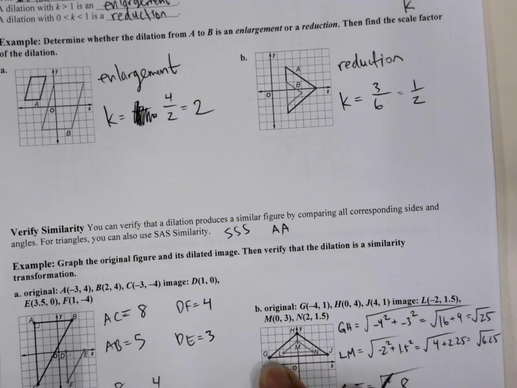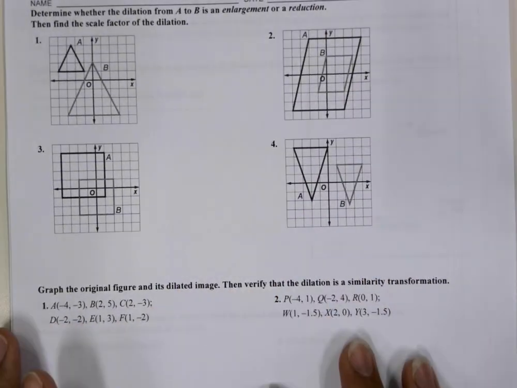Okay, so anyhow, sorry about that, but you are to do the problems on the back.